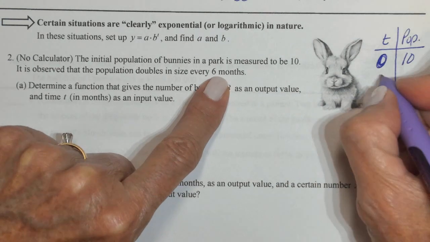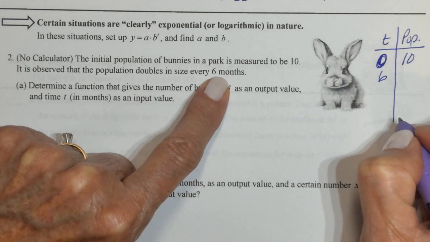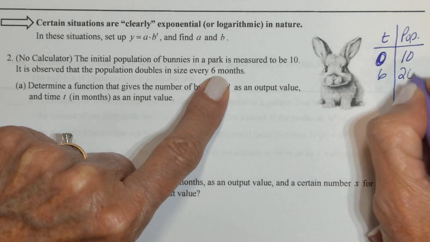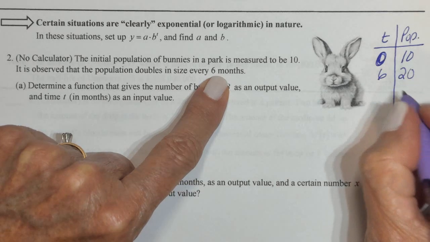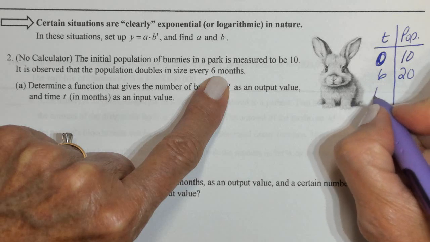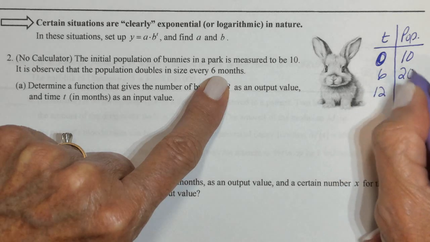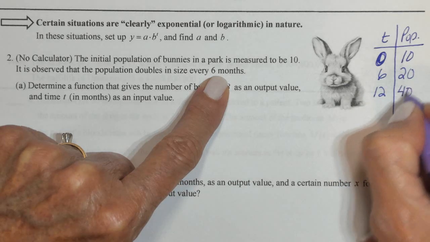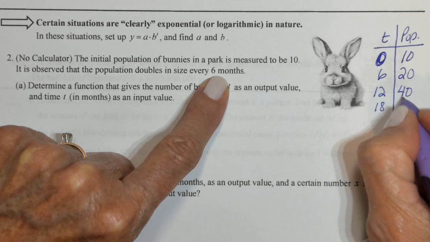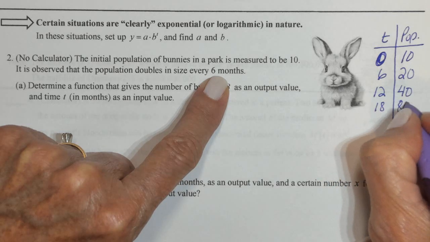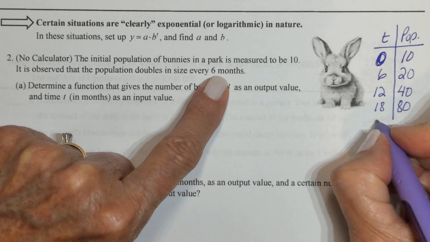In 6 months, how many bunnies will I have? 20, because they're doubling. In 6 more months, I'm going to have double that. In 18 months, I'm going to have double 40 or 80, and so forth.